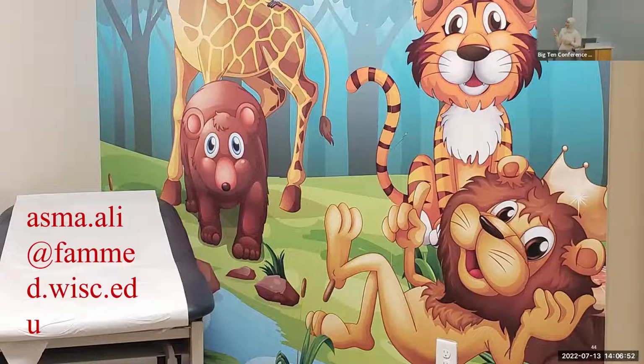Actually, the pediatrics room is a new room in the Muslim Community and Health Center.